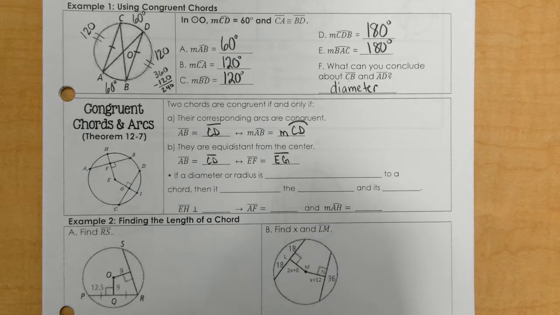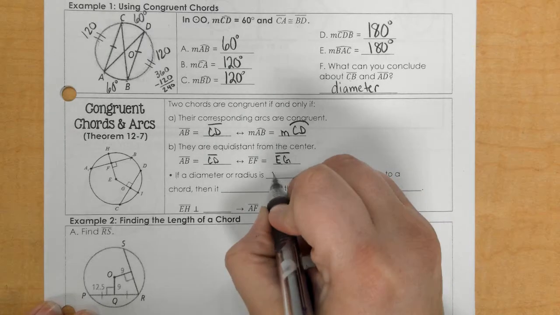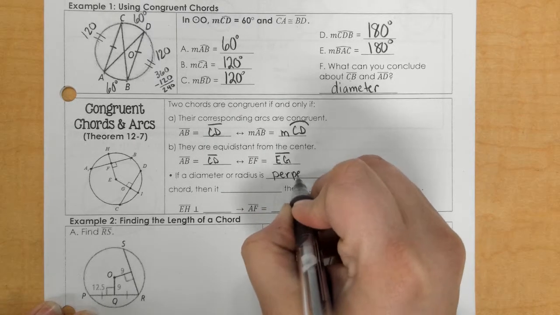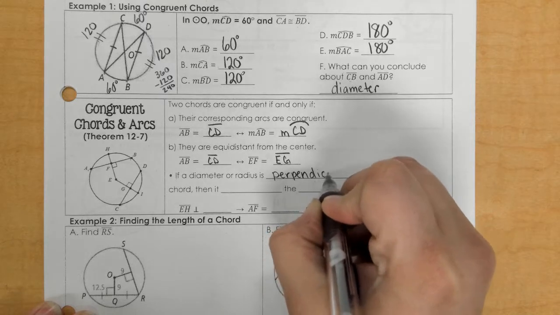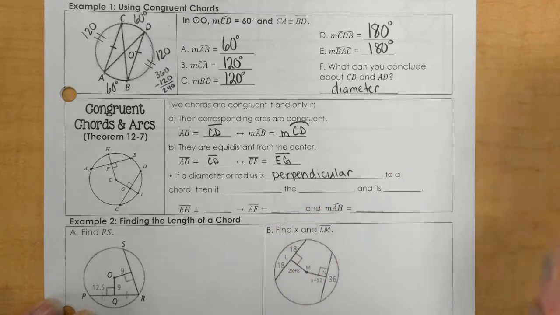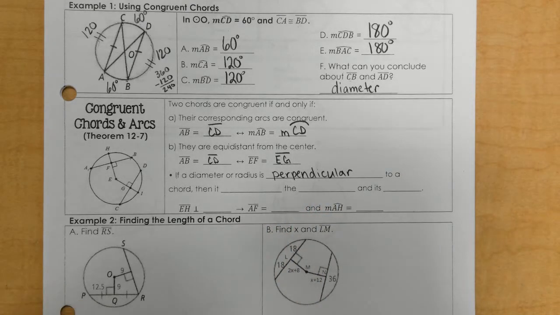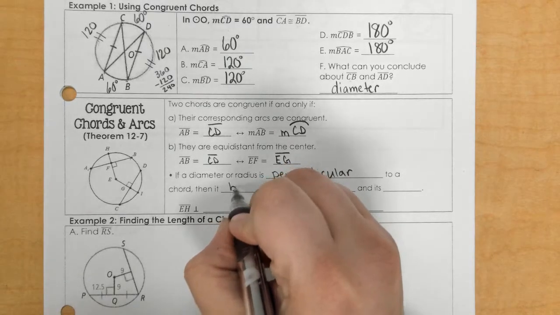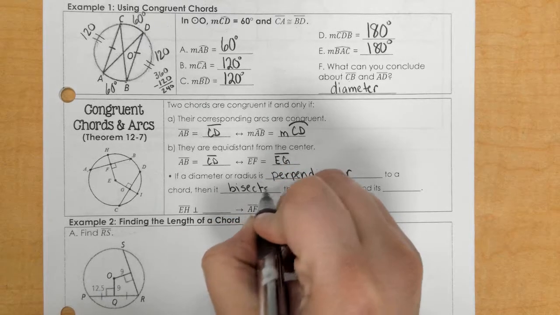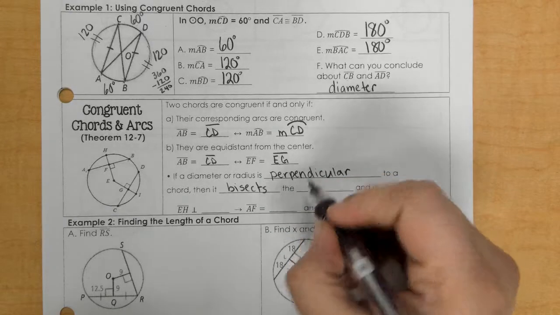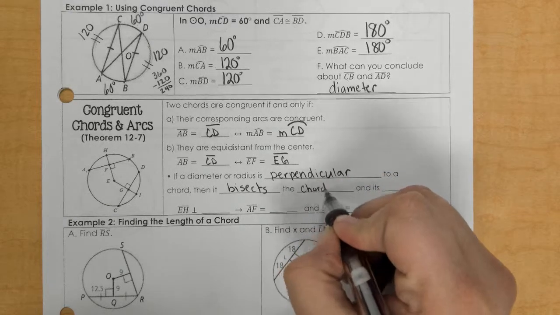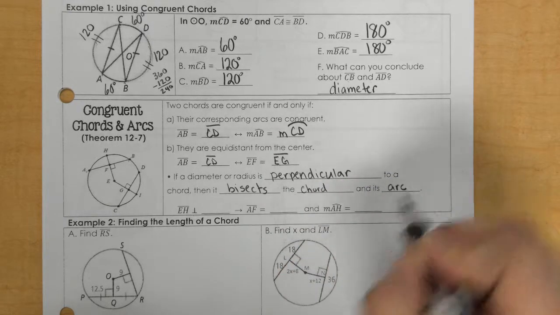If a diameter or a radius is perpendicular to a chord, then it bisects the chord and its arc.